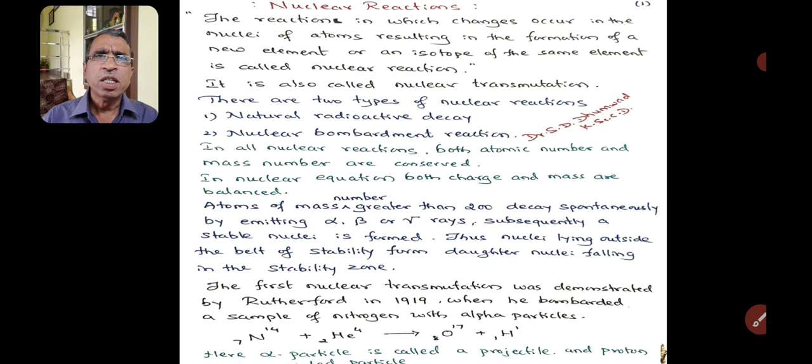I repeat, the reaction in which changes occur in the nuclei of atoms, resulting in the formation of a new element or an isotope of the same element, is called a nuclear reaction. This nuclear reaction is also called nuclear transmutation.